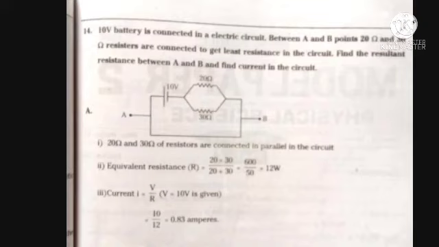Next you can find the current I using Ohm's law. Current I equals V by R, that is, potential difference divided by resistance. V equals 10 volts and R equals 12 ohms. Divided, we get 0.83 amperes. That is the last question.